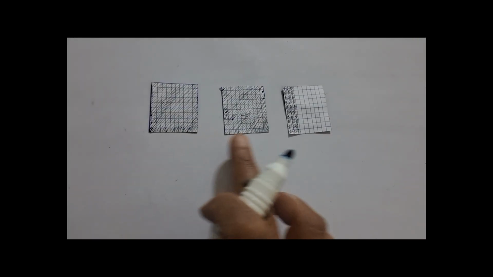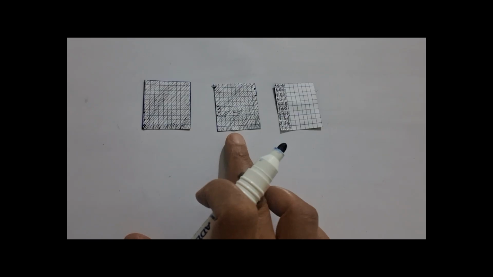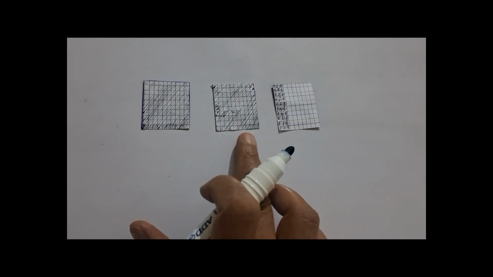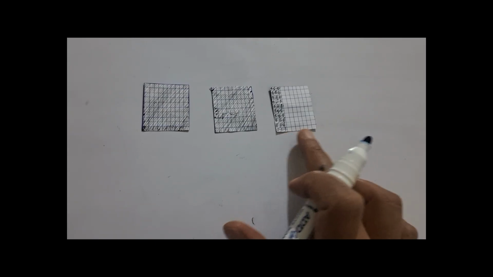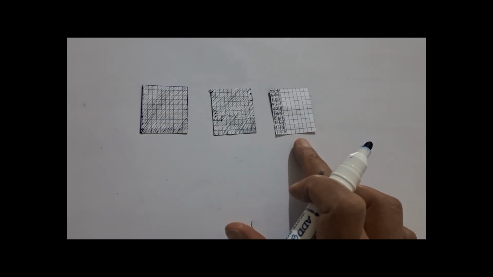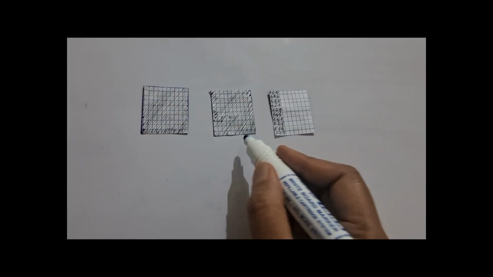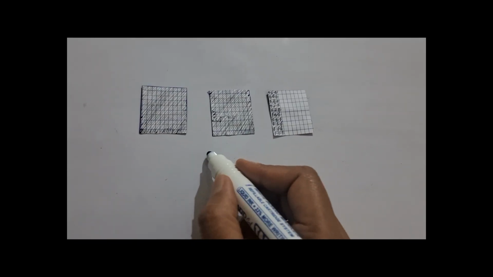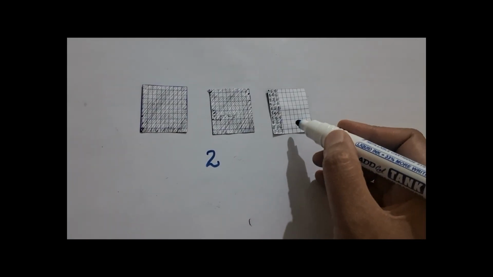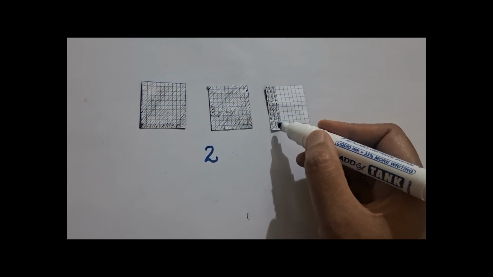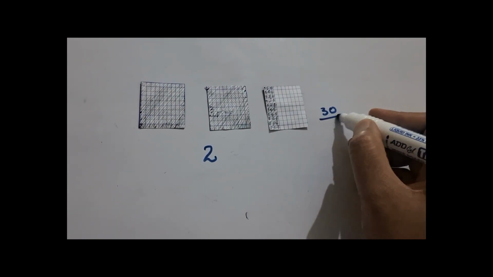Here 3 whole things are there, children. 2 whole things are fully shaded. 2 whole parts are fully shaded. And in this one, only 30 parts out of 100 are shaded. Okay, children. So this one is one whole thing. This is one whole thing. Okay, 1 plus 1, 2 whole things are there. 2 parts. And this fractional part is 30 out of 100.